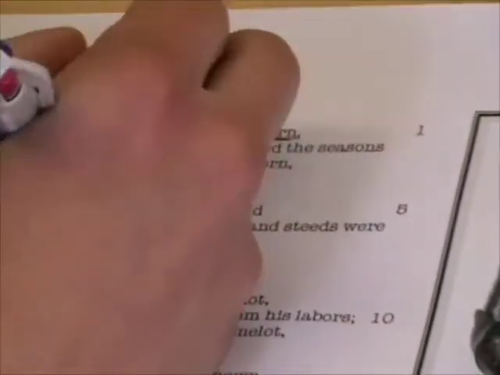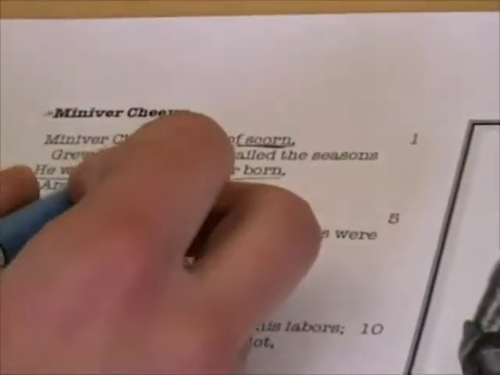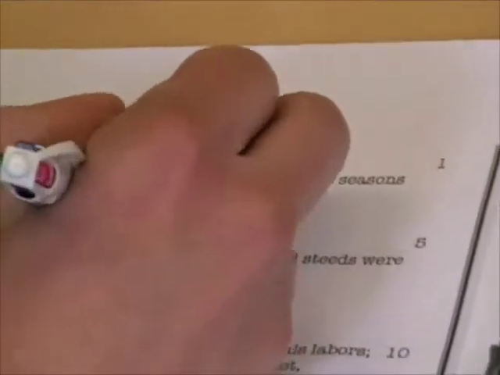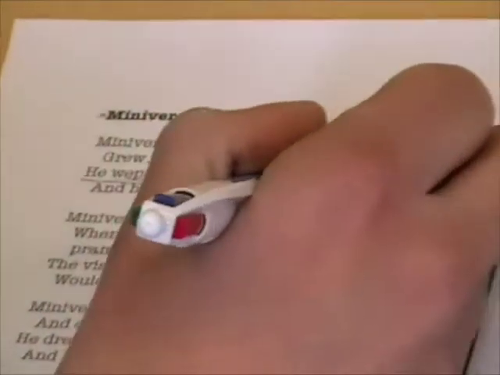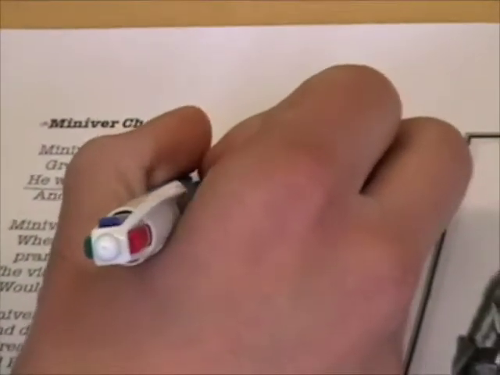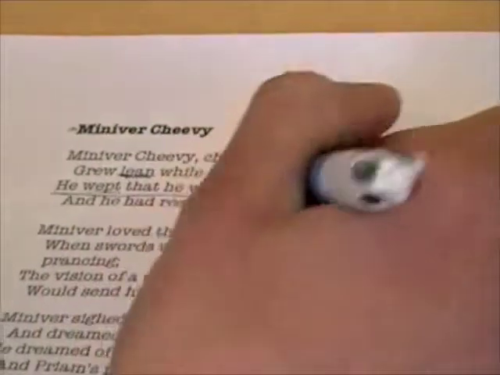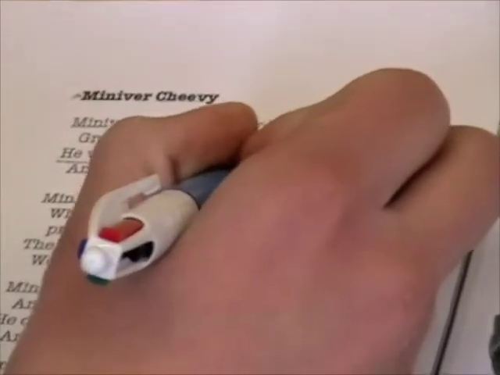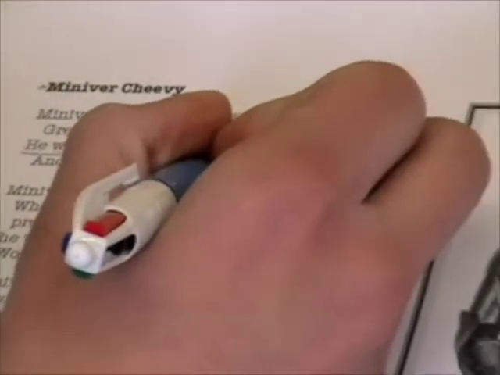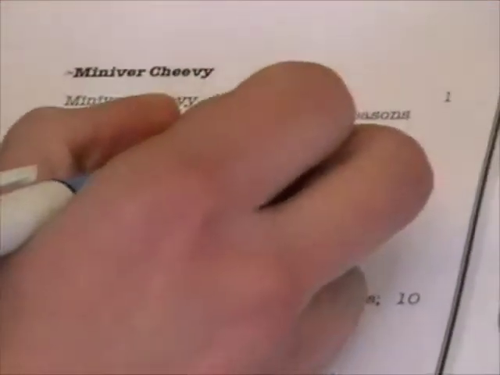He wept that he was ever born. This seems like a really important line to me because it talks about him and it says that he wept, which means he cried, that he was ever born. So apparently he's really sad to have ever been born. He's clearly really depressed. Now this helps support my prediction that he's growing skinny because when people are depressed, sometimes they lose weight. And he had his reasons.